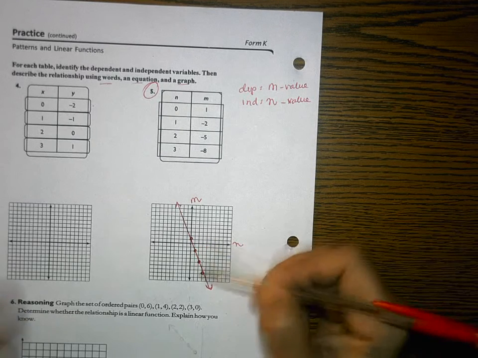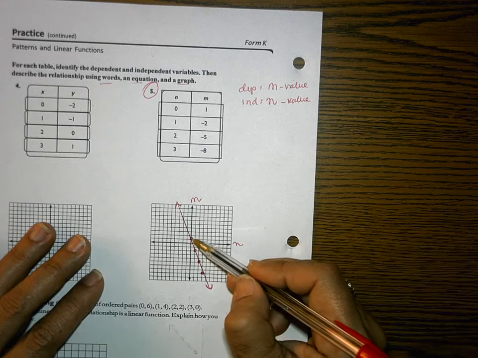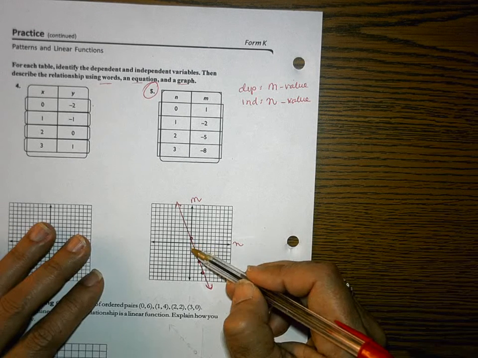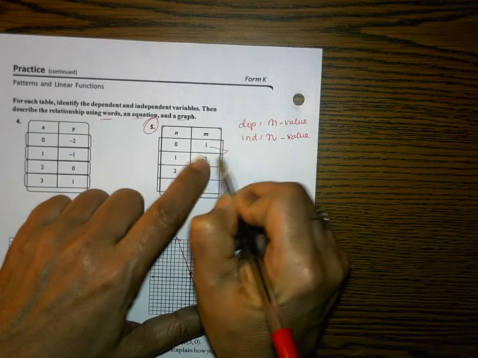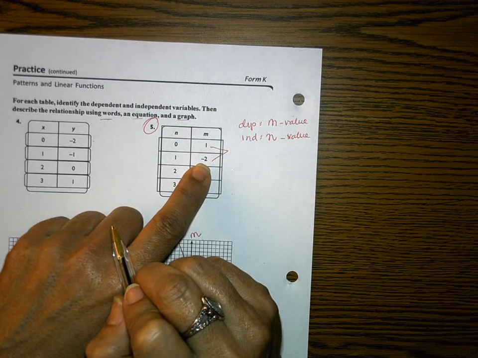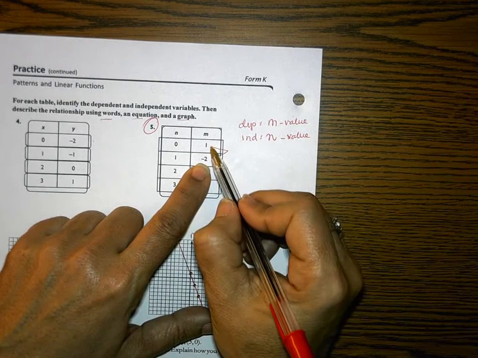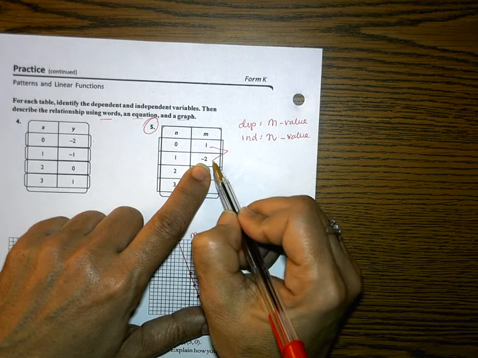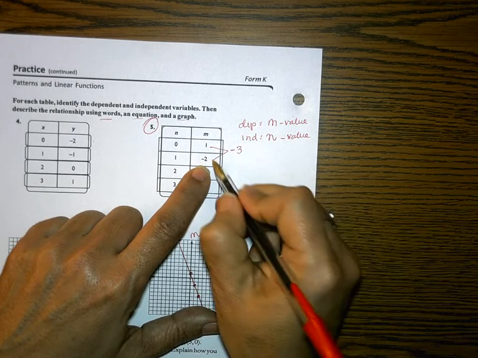So let's see if we can find a pattern from the table. It's kind of difficult to see it here. It looks like we're dropping 3 units. Let's take a look at it here. From a +1, for me to get to a -2, what do I have to add to a 1 to get a -2? It would have to be subtract 3. How do I go from a -2 to a -5?